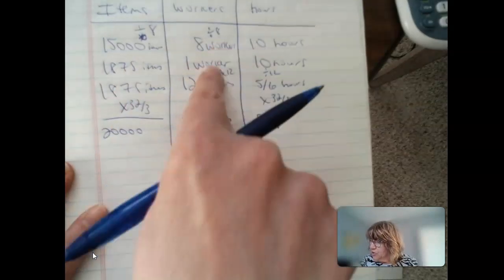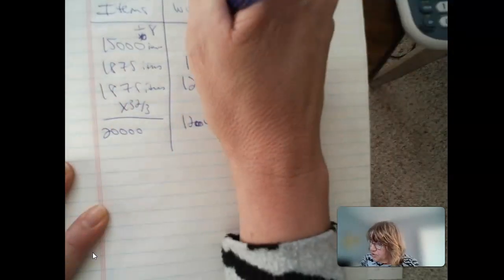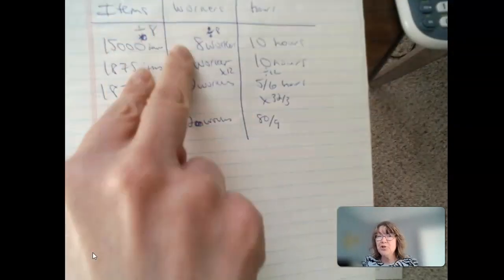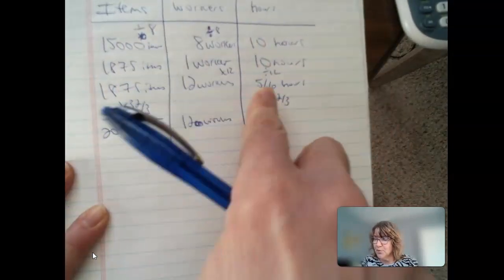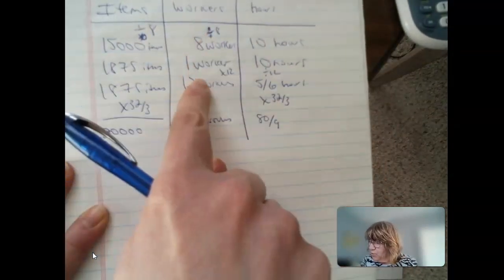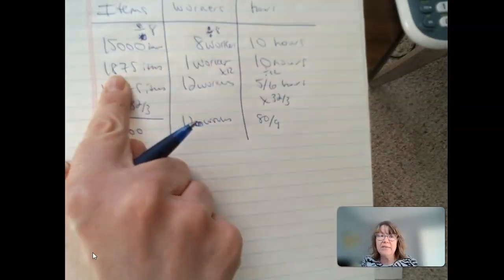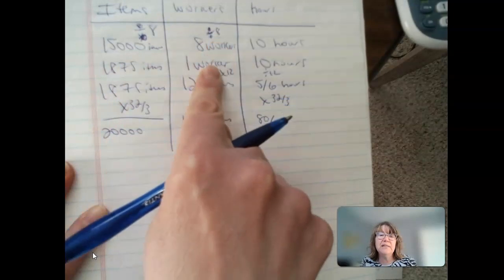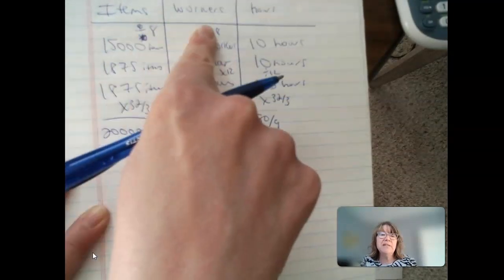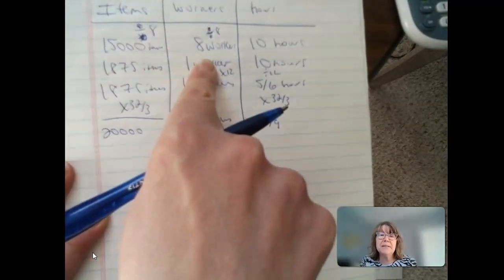If I go down to 1 worker, okay, so if I divide, and you can only do 2 at a time because our brain doesn't like to do all 3. So if I have 1 worker, obviously, and they work 10 hours, they're only going to be able to do 1/8 of the items, okay? So if I get down to 1 worker, these are going to be divide by 8, divide by 8. So I get this, okay?